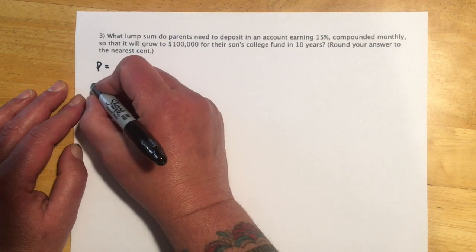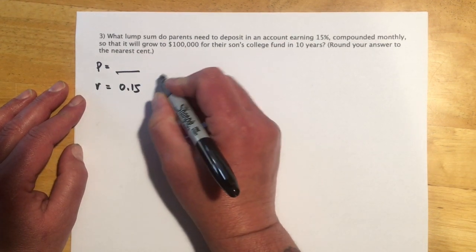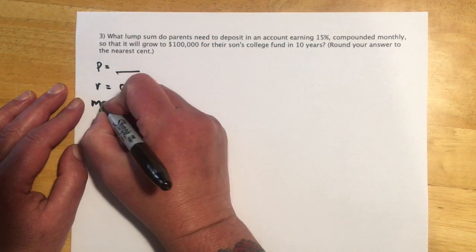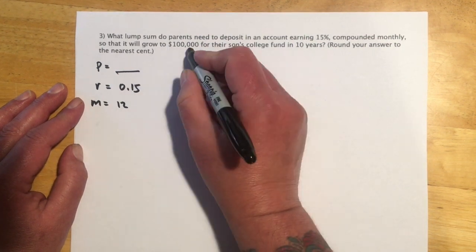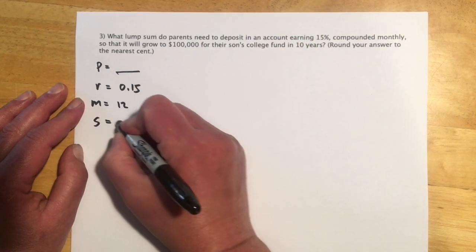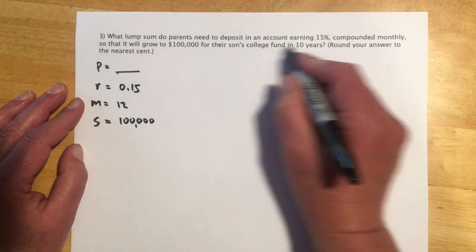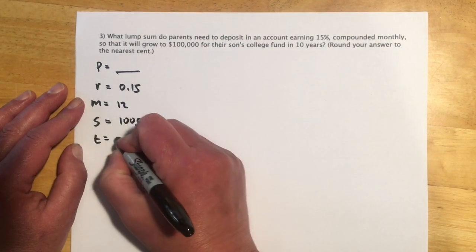Account earns 15%, so there's our R. Compounded monthly, so that's our M. So they'll grow to 100,000. That's going to be S, that's our future value. And our time is going to be 10 years.